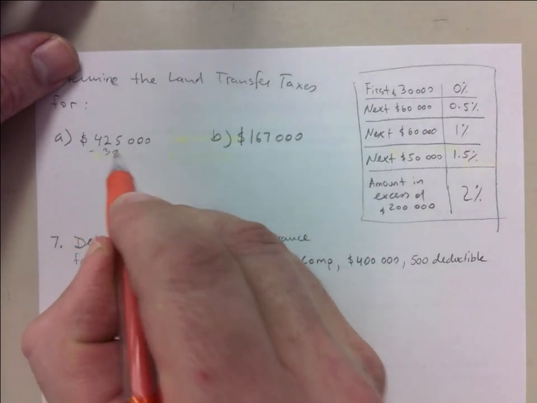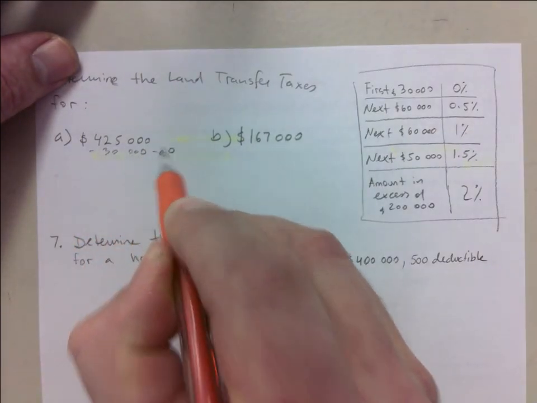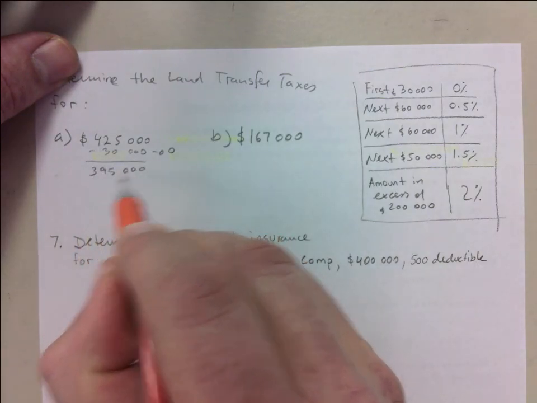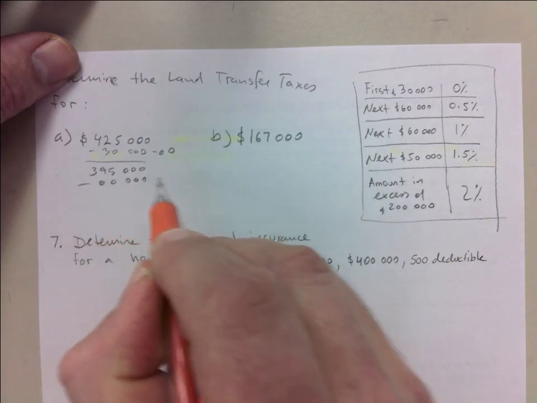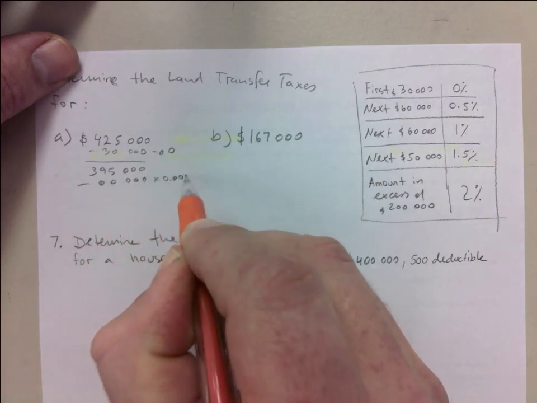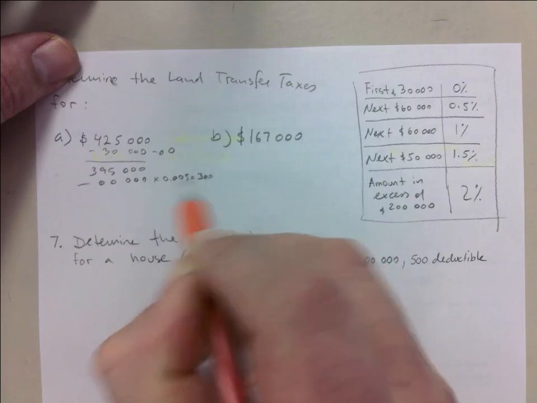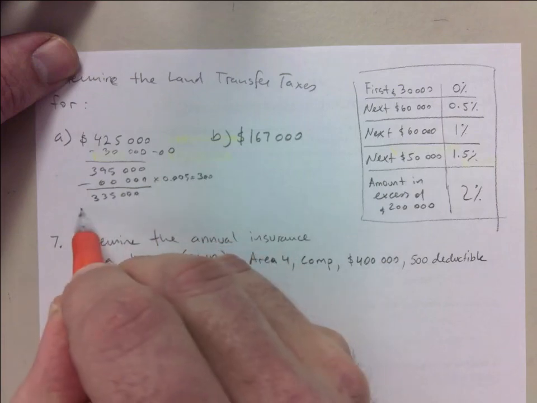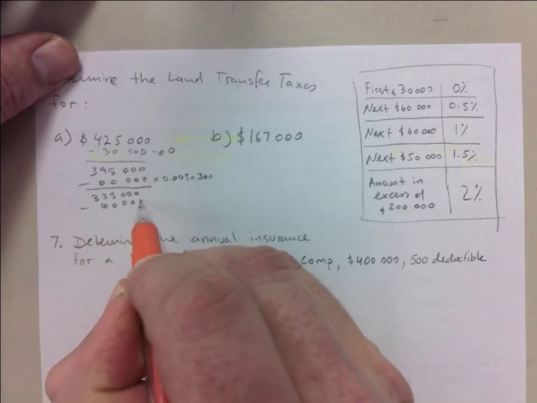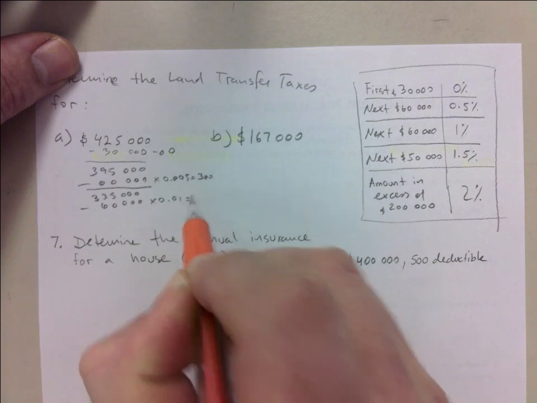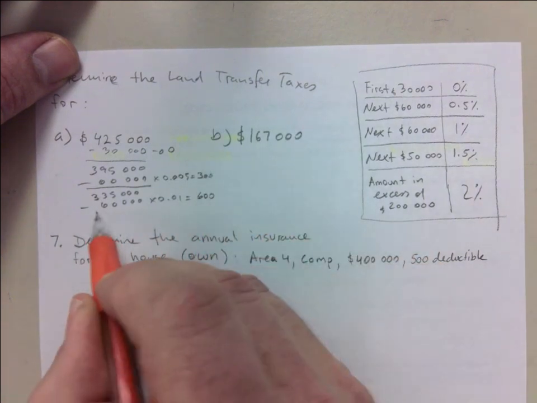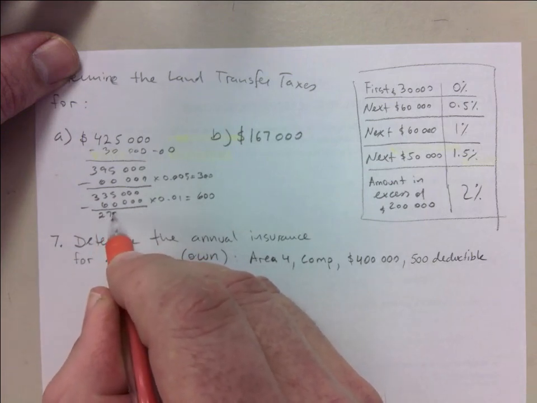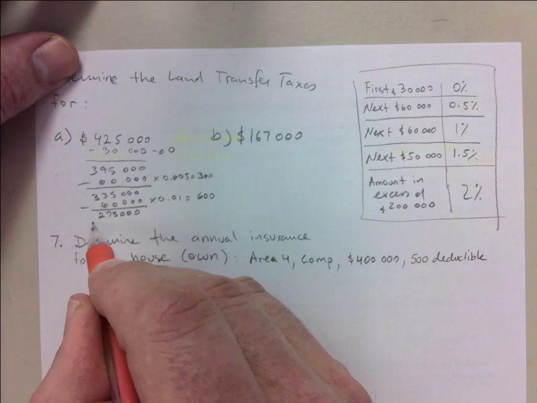So you go minus 30, that's 0. So you're at 395. Keep taking 60,000 away. I showed you a shortcut yesterday. That's 300. So you'd be at 335. Take away 60,000 again. This is times 1%. That's 600 that you would pay. Yikes, this is not going to work, but let's try it anyways.